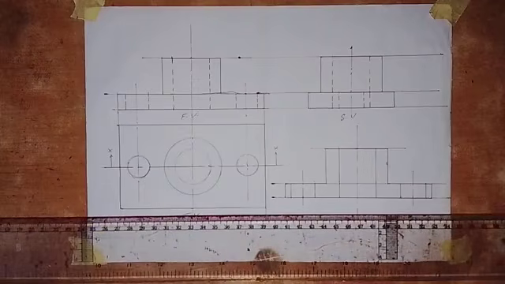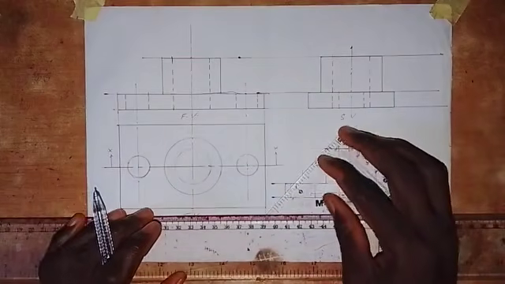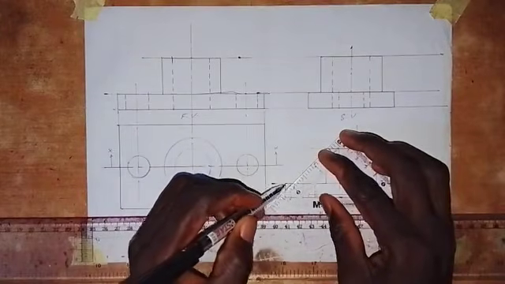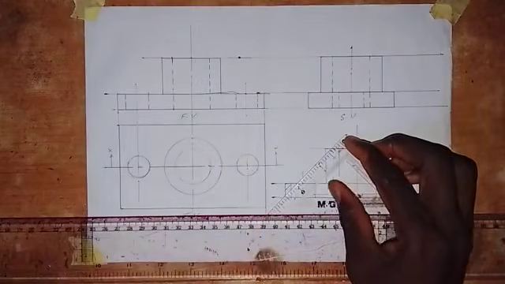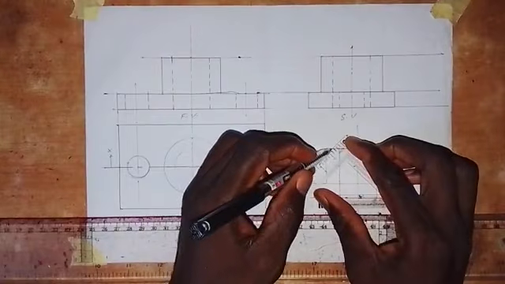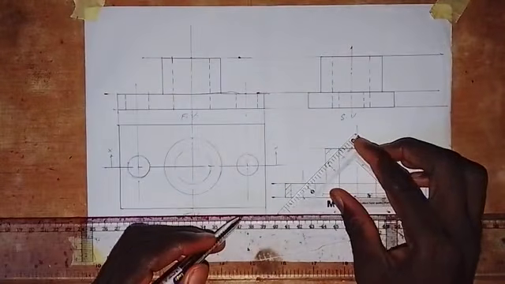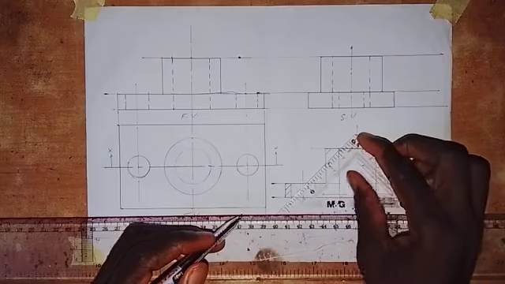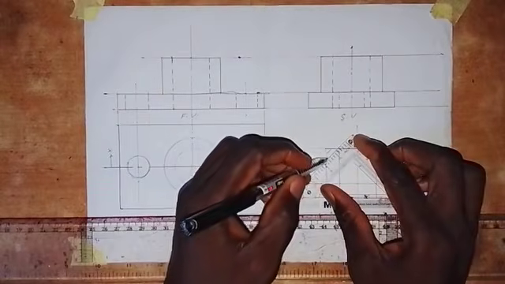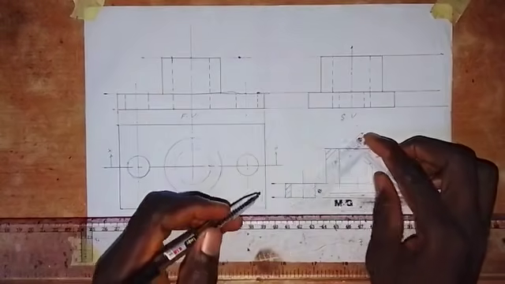So we use a 45 degrees set square to produce the hatching lines on the surface. So we put a hatching line here, and the hatching lines are drawn with a thin continuous line, and they are to be equally spaced. So we use 45 degrees to produce the hatching lines.